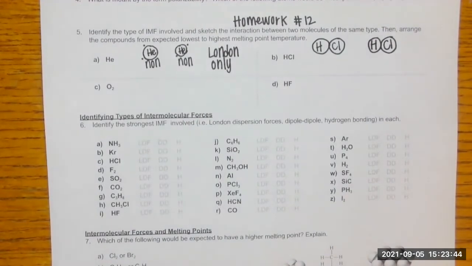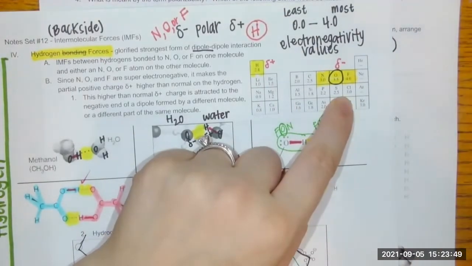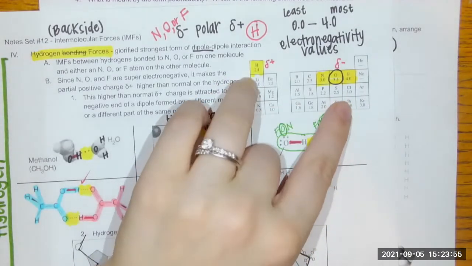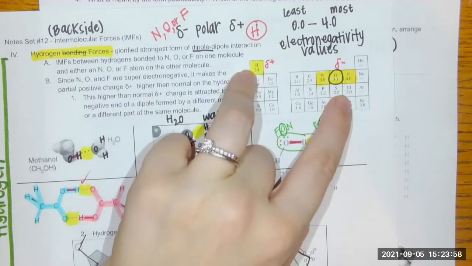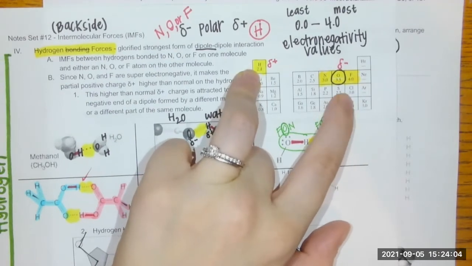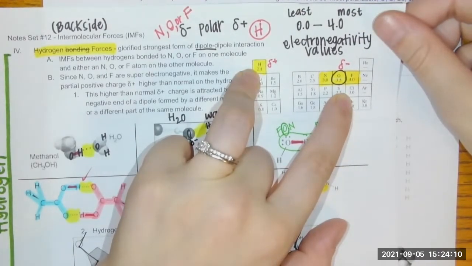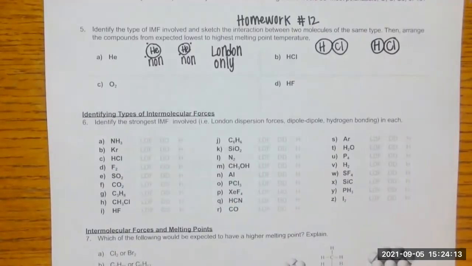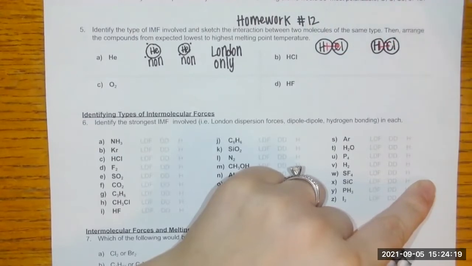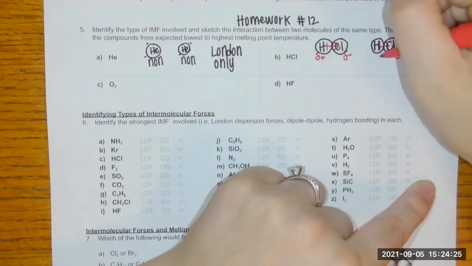Chlorine is pretty electronegative. This is from the notes. Chlorine has a 3.0 electronegativity value and hydrogen has 2.1. Anytime the difference is between 0.5 and 2.0 when you subtract them, that means it's polar. So 3.0 minus 2.1 is 0.9, so that is polar. The chlorine is hogging the electrons towards him. He's partially negative. The hydrogen is partially positive.